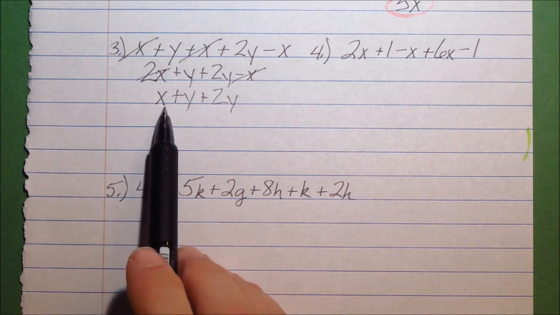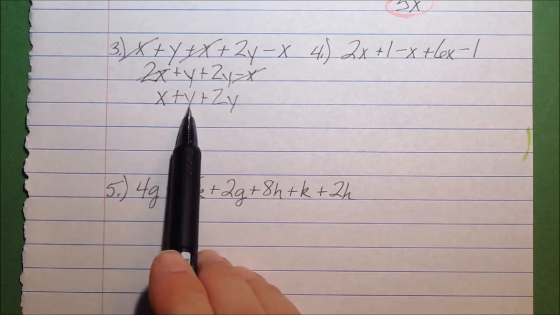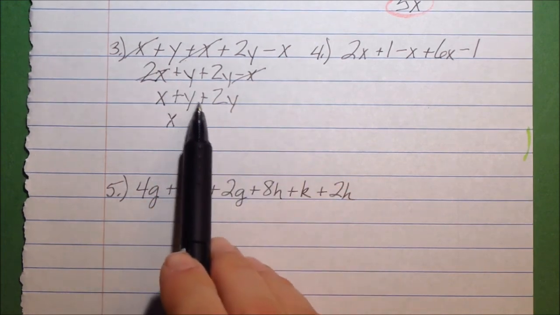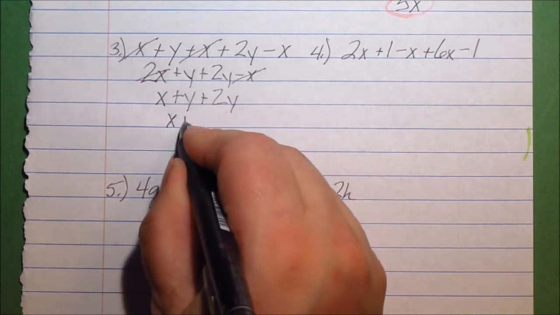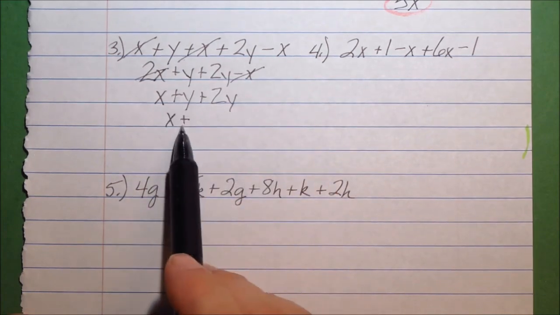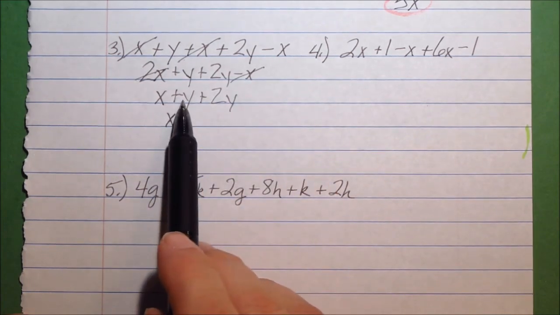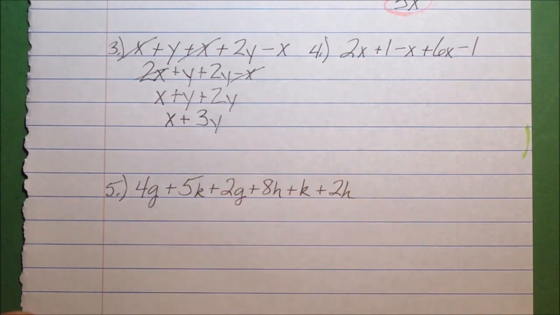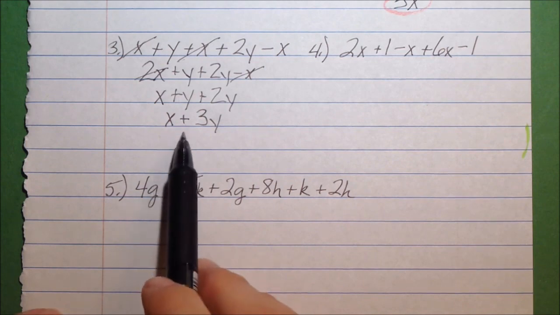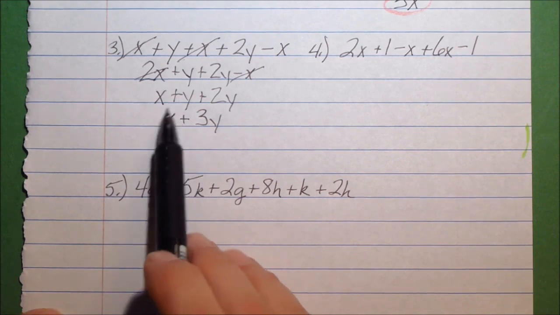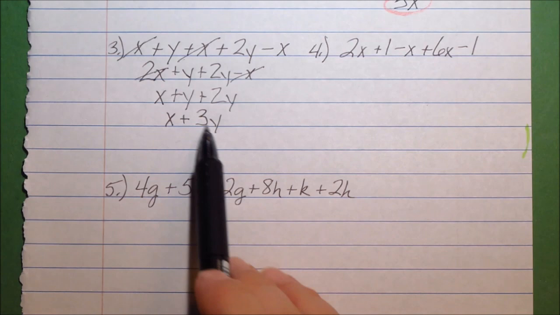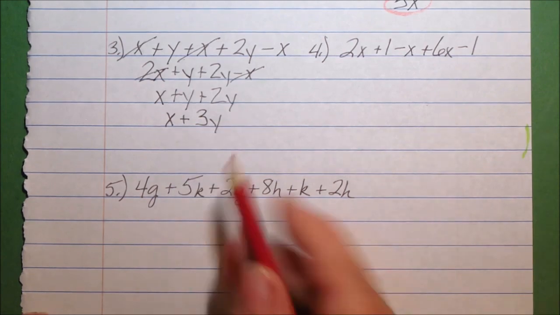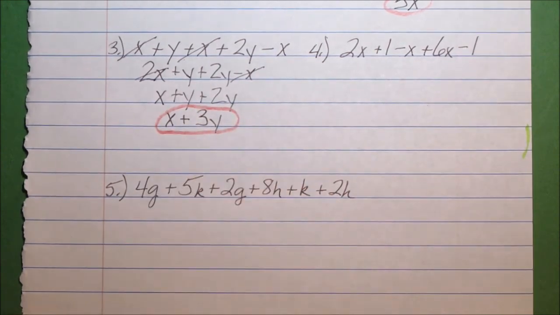Are there any more like terms to this x? No, this term is y, this term is y. So I'm just going to bring it down and look at my next one. I have a plus y, so I need to put that addition sign there. There's a 1 in front of that y, plus 2. So I've got 3y. All right? And now I have a term here with a variable of x and a term here with a variable of y. Those are not like terms, so I have simplified this expression as far as I can. All right?